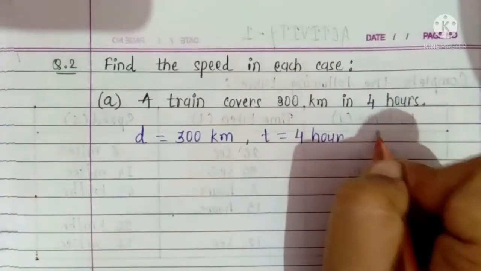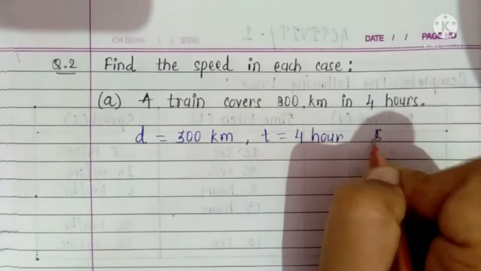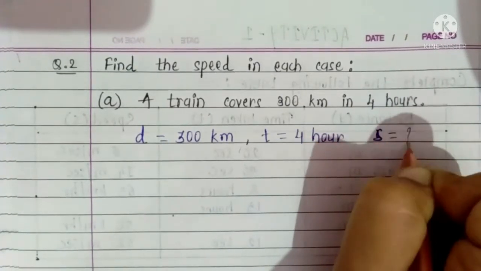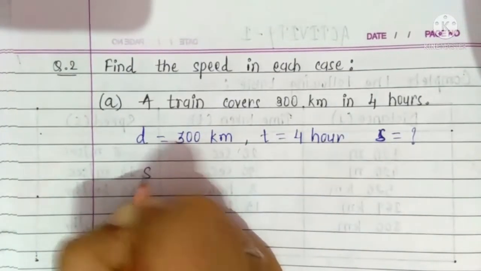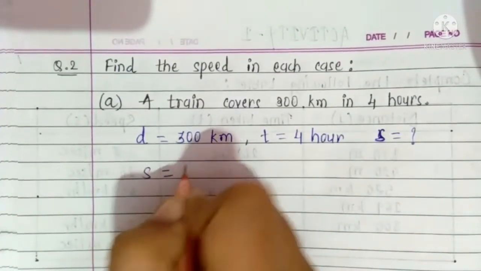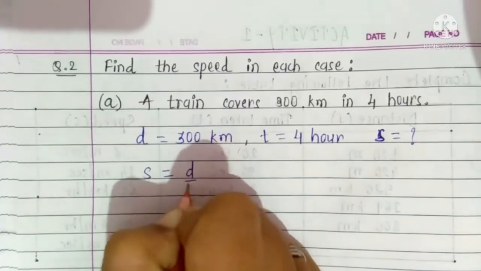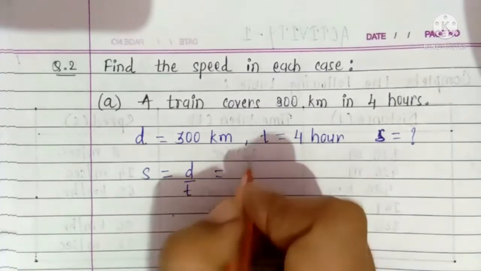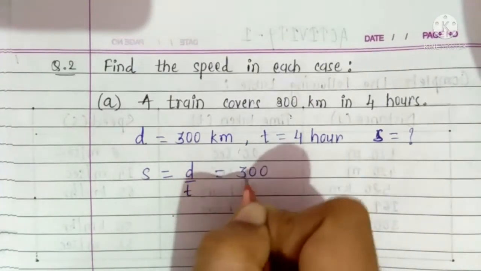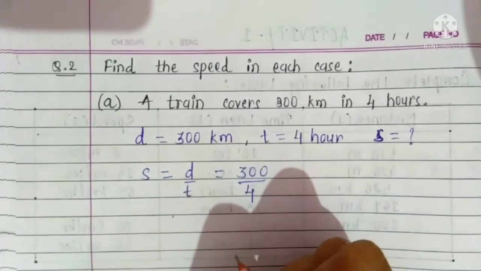And we want to find speed S. According to formula we have S is equal to D upon T. We put the value of D and T in this formula. We get 300 upon 4.